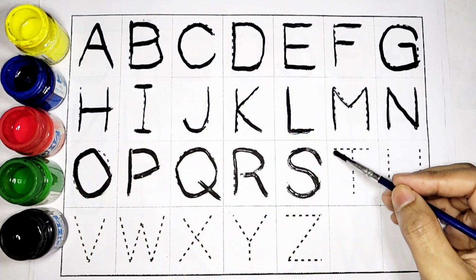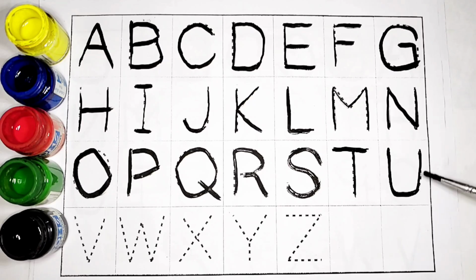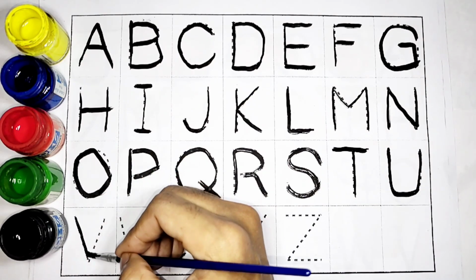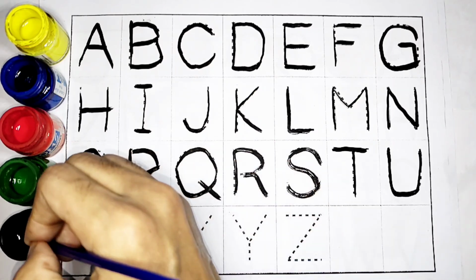The alphabet of T. And the next one is U. U for umbrella. V for vanilla. W. W for watch.